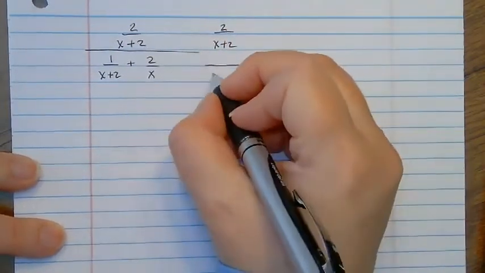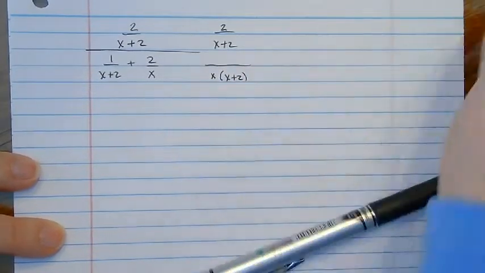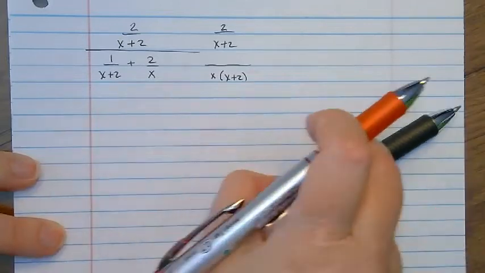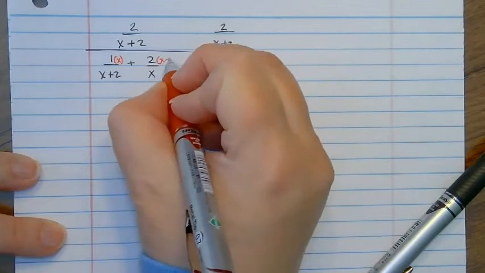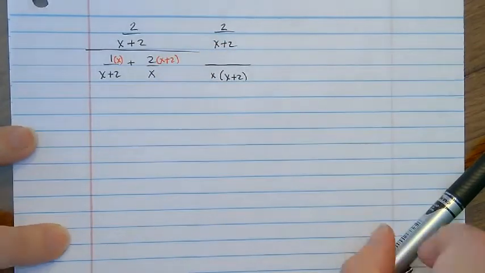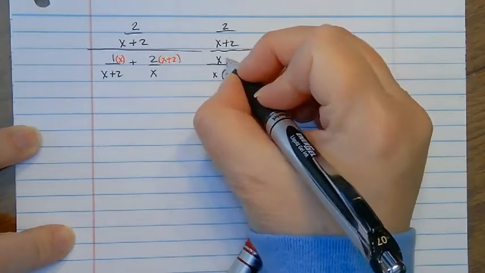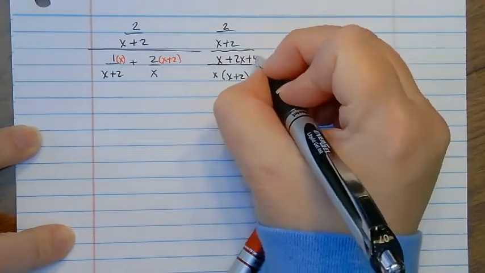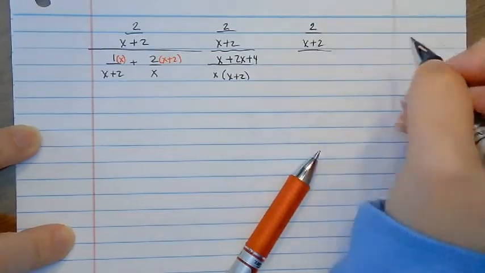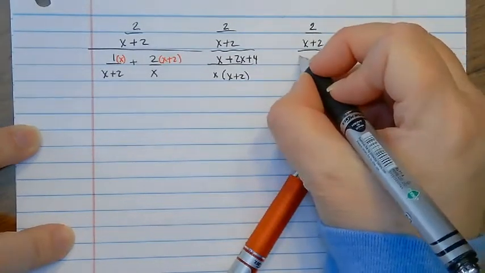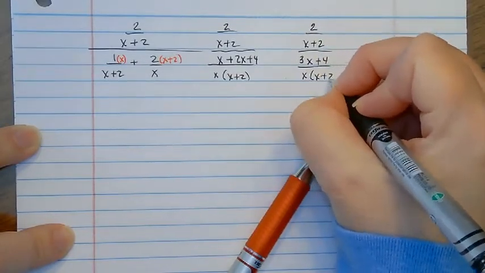So on the bottom, my common denominator is going to be x times x plus 2. So then I have to adjust my numerator. So I'm going to have to take this times x. And I'm going to have to take that times x plus 2. So the new numerator is x plus 2x plus 4. So in the numerator, I have 2 over x plus 2. And in the denominator, I have 3x plus 4 over x times x plus 2.